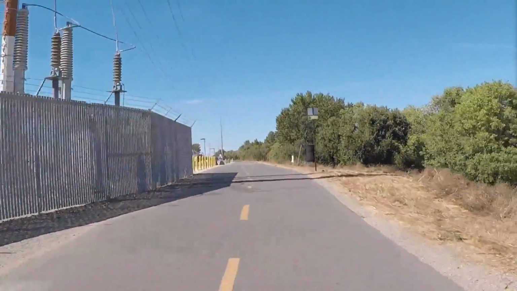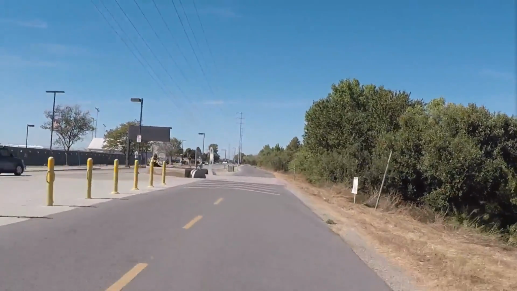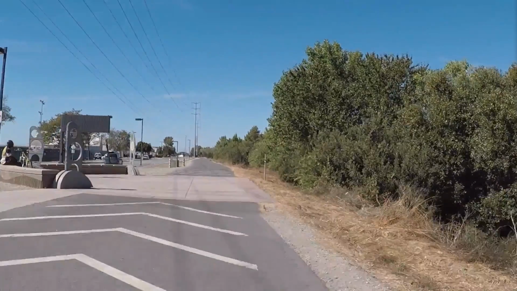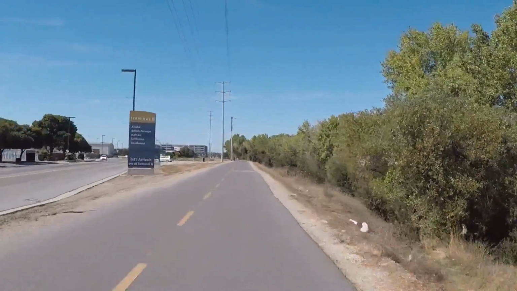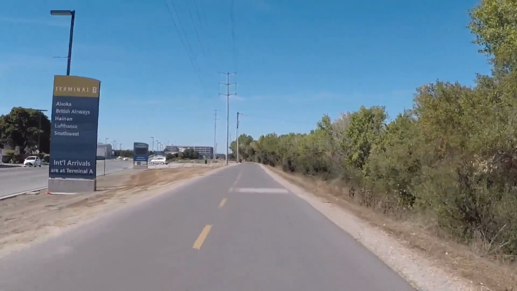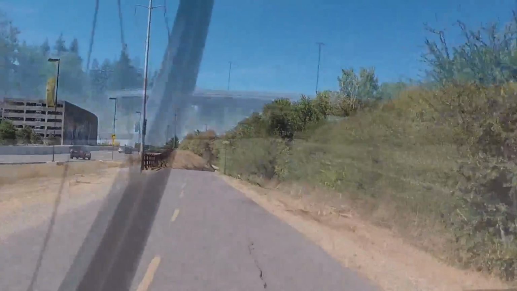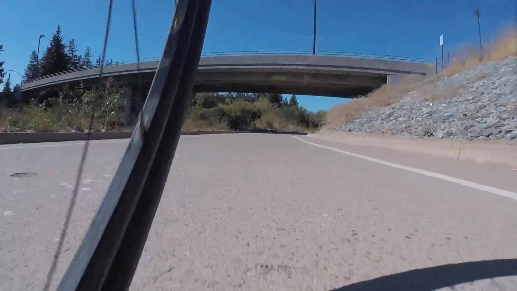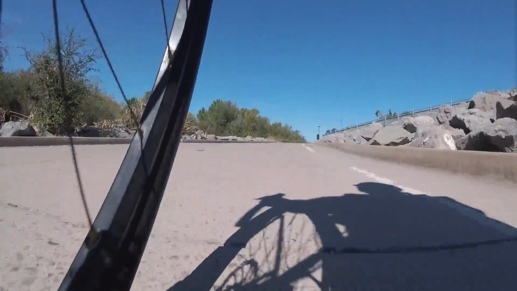And right here I saw my first glimpses of the airport over to the left. It's kind of slow going at this point. But so far, everything had been super smooth, super chill, no crazy traffic. So, kept on down the path for quite a ways, and like I was saying, it was super nice.